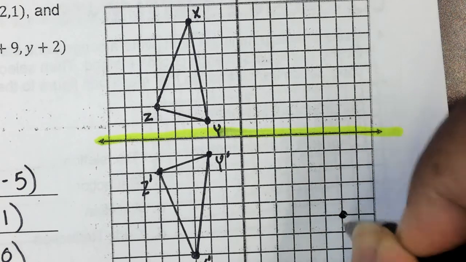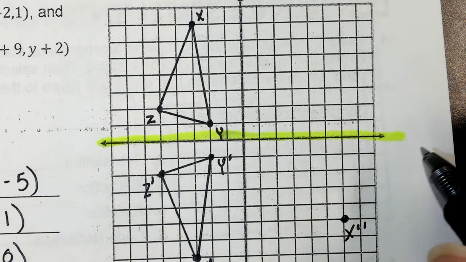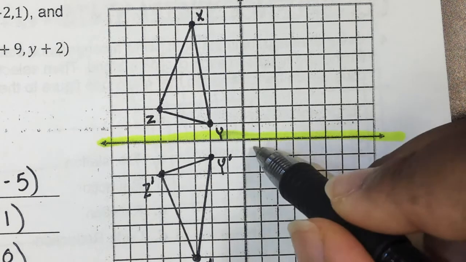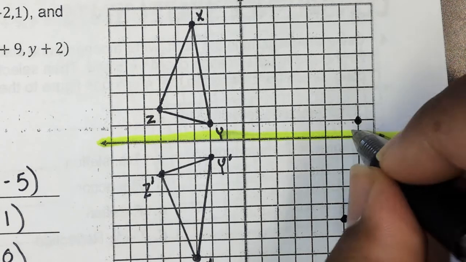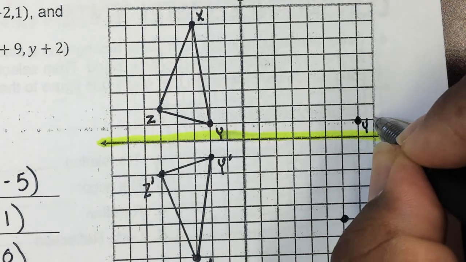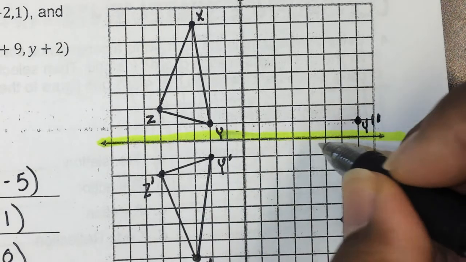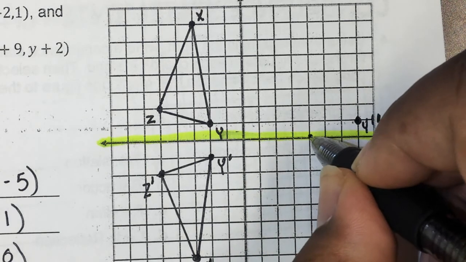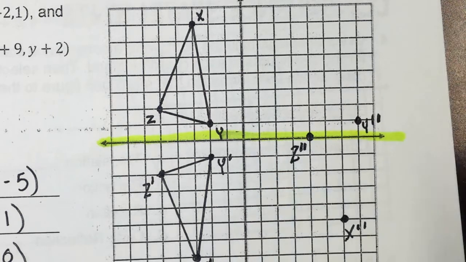This is X double prime. (7, 1): 7, up 1. Y double prime. Z is (4, 0). Z double prime.